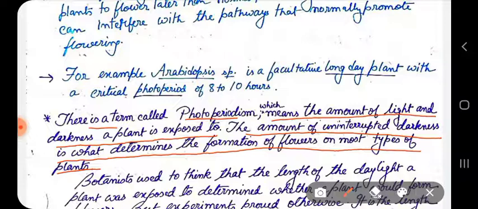Photoperiodism is a term which means the amount of light and darkness a plant is exposed to for the formation of flowers. The amount of uninterrupted darkness will determine the formation of flowers on most types of plants. So it depends on the darkness. The amount of darkness will determine flower development in most plants. That is what photoperiodism means.